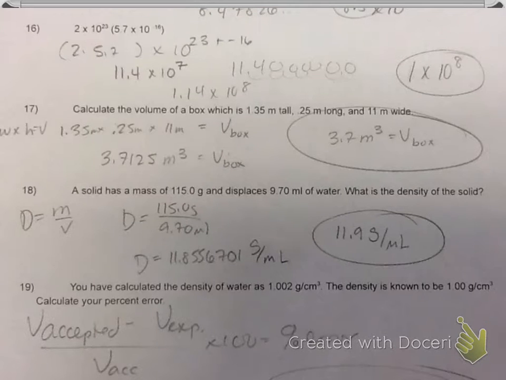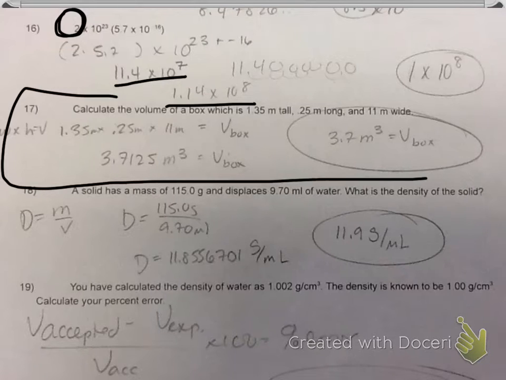Okay, for number 16, again, you had to know how to do operations, you had to know how to move decimals, and you had to know your sig fig rules. So on this, your first answer is 11.4 times 10 to the 7th. Moving the decimal gets you 11.14 times 10 to the 8th. There's only 1 sig fig in that number, which means your answer is 1 times 10 to the 8th. Not a whole lot of precision available from those measurements. Then you're calculating the volume of a box. You know how to calculate volume.